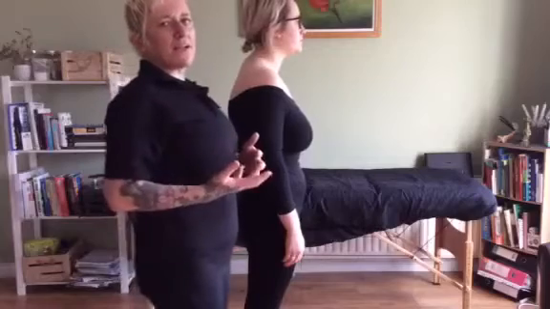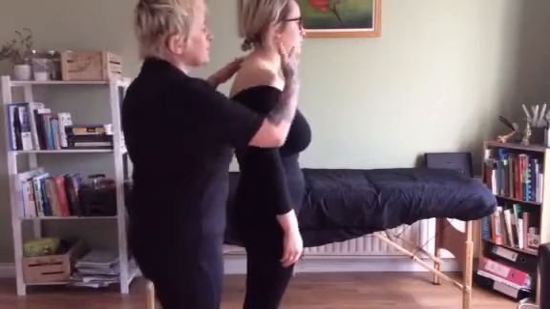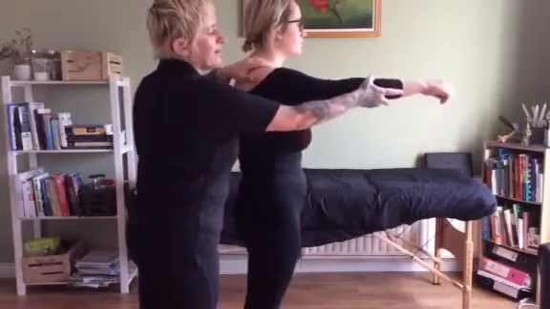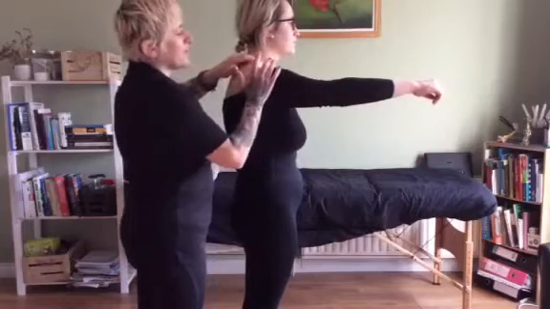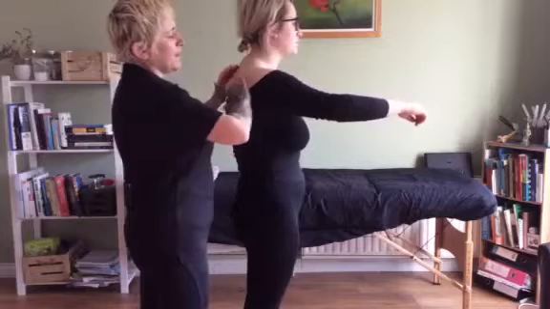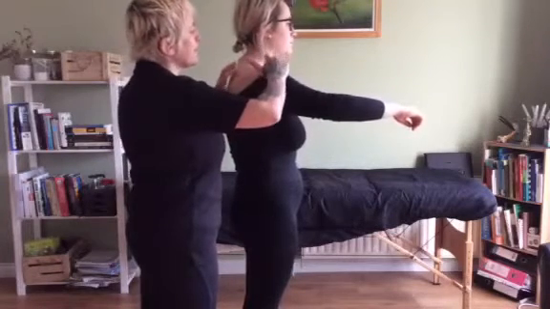So when somebody has a problem with the upper cross syndrome, this is generally what seems to happen. This may be somebody who drives a lot. So think of the arms stretched forward over a steering wheel, shoulders being internally rotated. Here we have a stretch coming on the rotator cuff muscles.